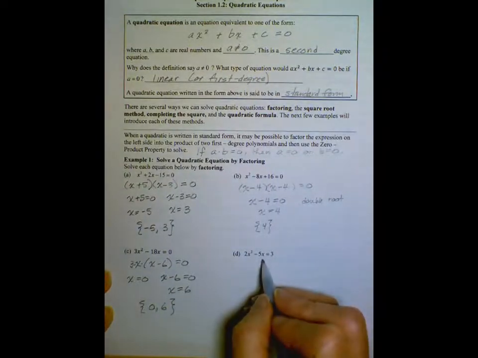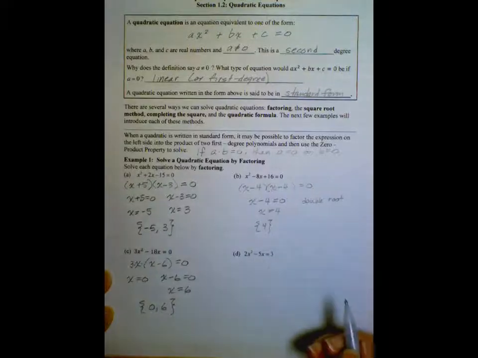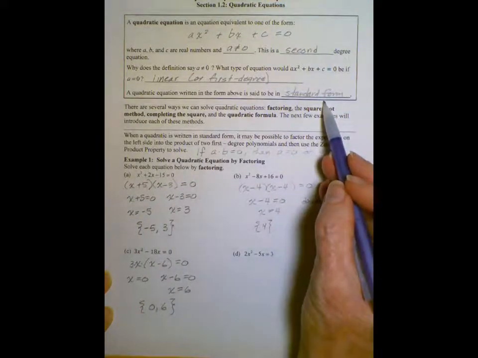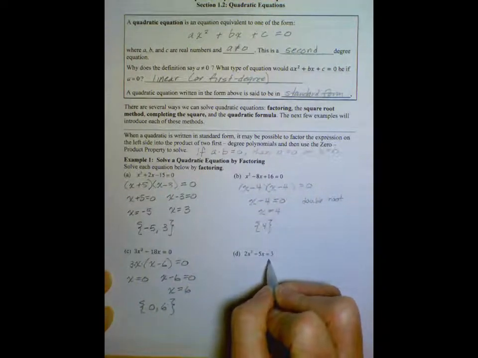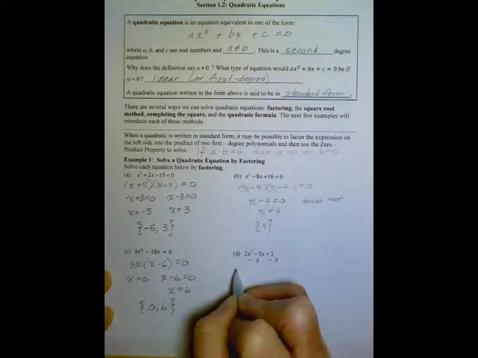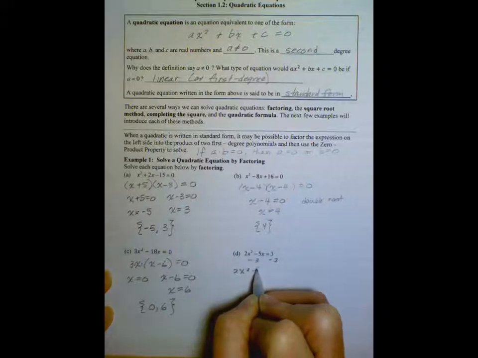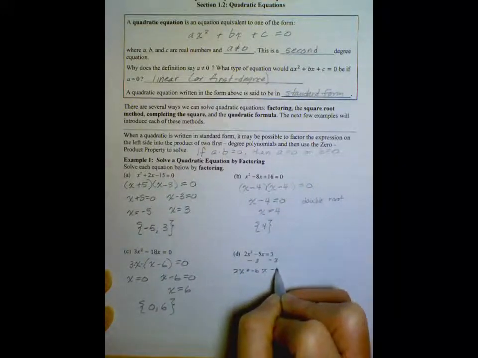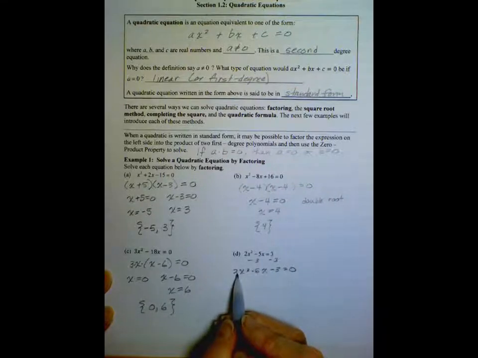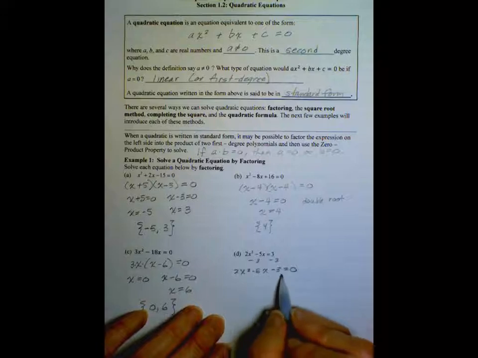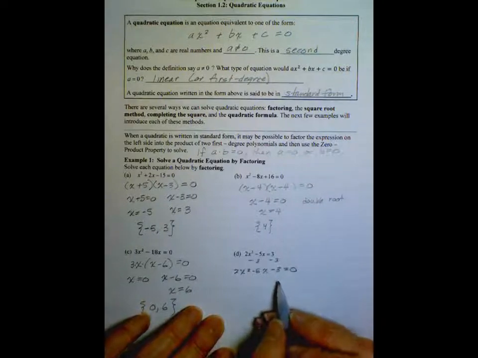Okay, finally in D, we have a trinomial. There are 3 terms, but it is not in our standard form, 0 on one side. So the first thing we have to do is subtract 3 from both sides. 2x squared minus 5x minus 3 equals 0. Okay, this is one of those where the x squared coefficient is something other than 1. Now, this one's probably not too hard to factor by trial and check.